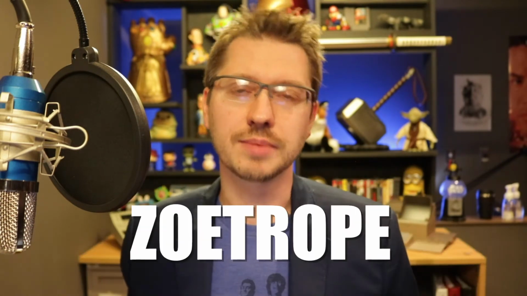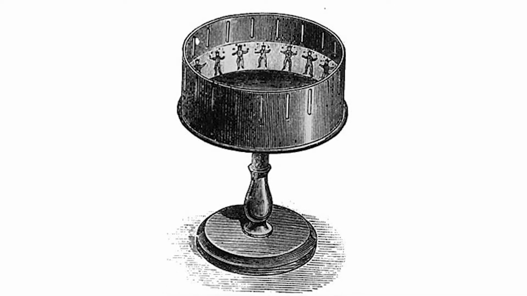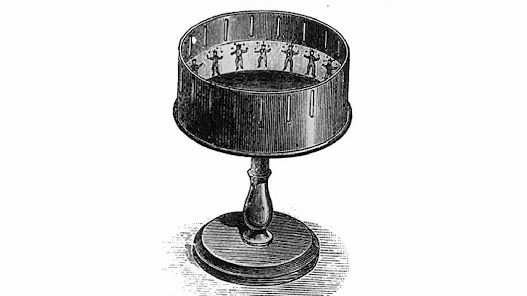Then comes the zoetrope. The zoetrope is basically like a lampshade. Around the inside perimeter are images. There's slots coming out around the outside, and then when you spin this and look through the slots into the middle, the images appear to move.